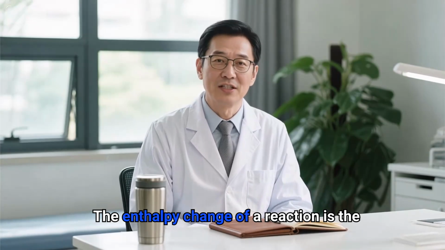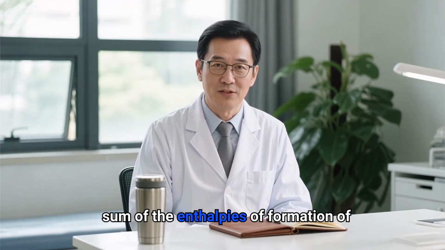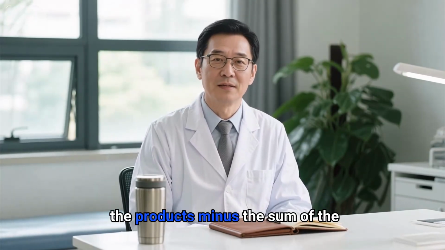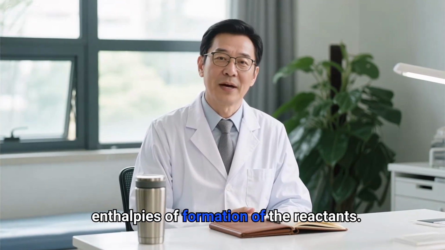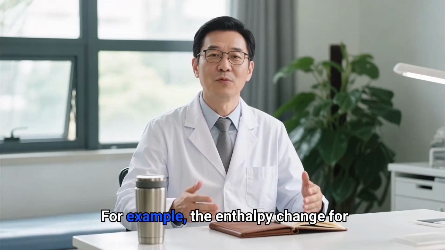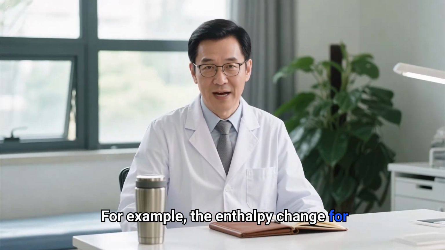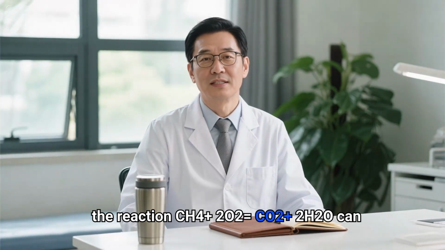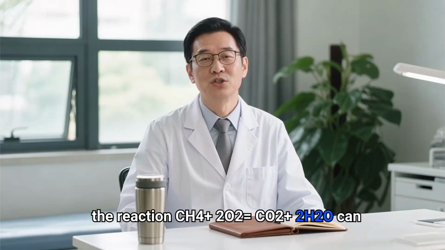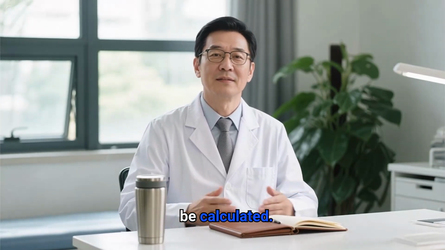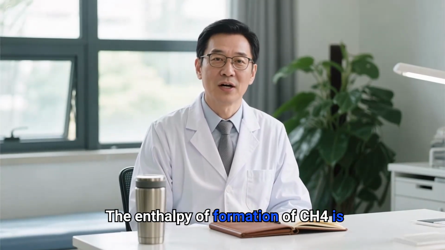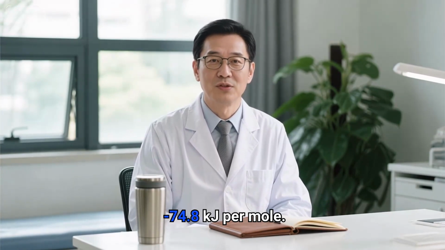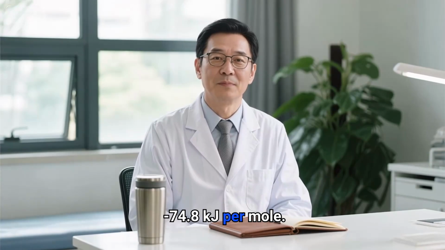The enthalpy change of a reaction is the sum of the enthalpies of formation of the products minus the sum of the enthalpies of formation of the reactants. For example, the enthalpy change for the reaction CH4 plus 2O2 equals CO2 plus 2H2O can be calculated. The enthalpy of formation of CH4 is negative 74.8 kilojoules per mole.